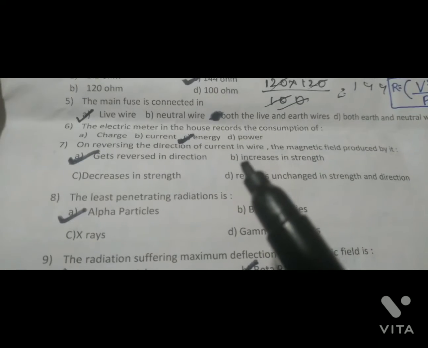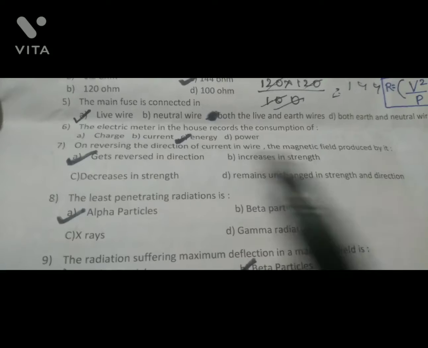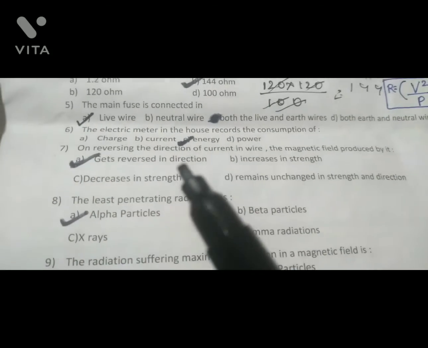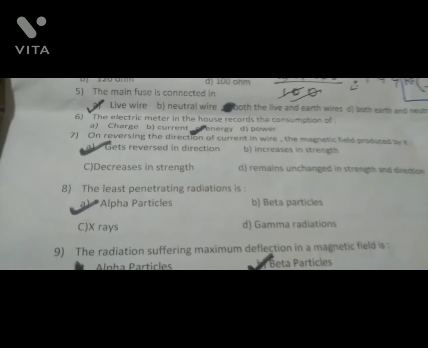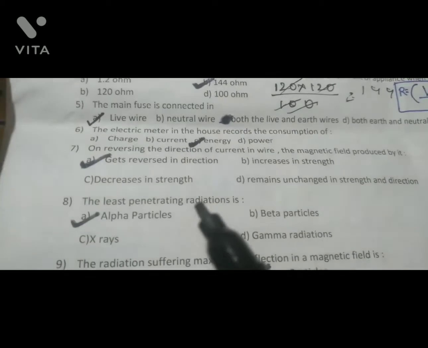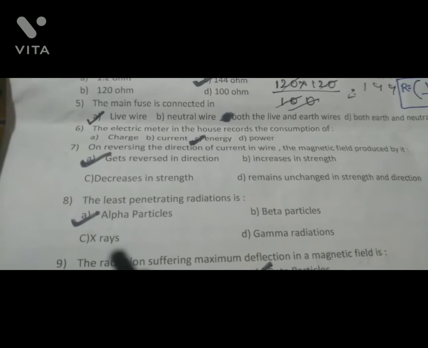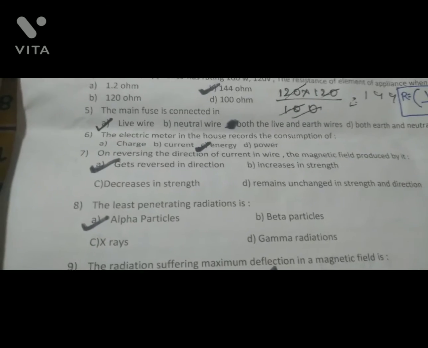Seventh question. On reversing the direction of current in a wire, the magnetic field produced by it is A option, reversed in direction. Now 8th question. The least penetrating radiation is. Everybody knows the answer. It is alpha particles, A option.